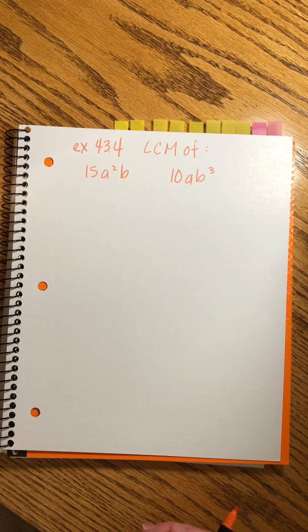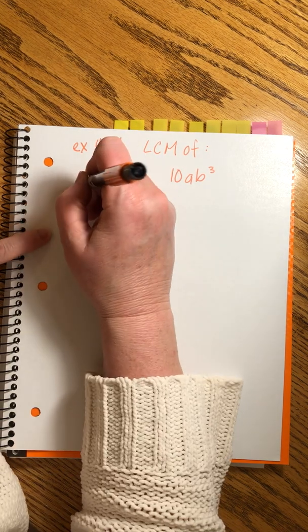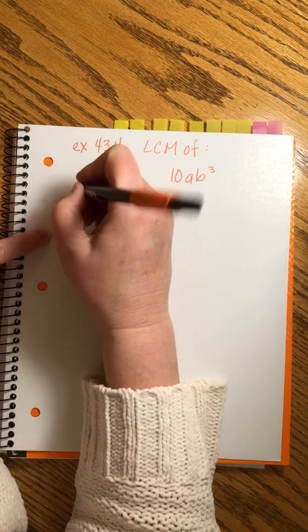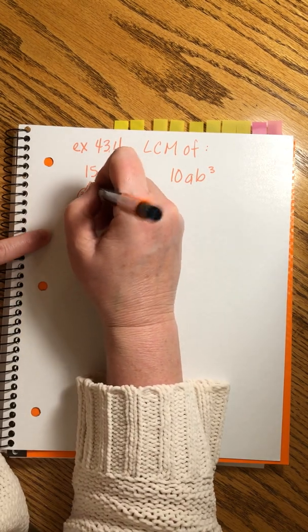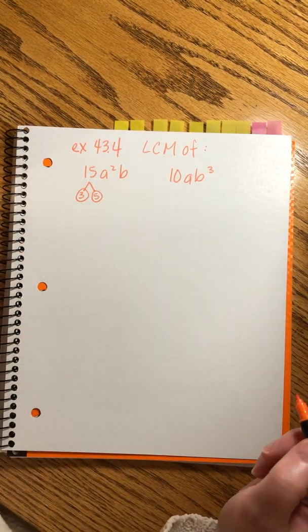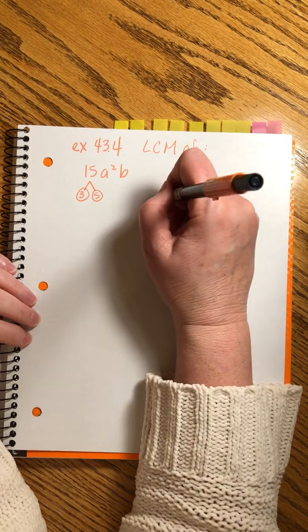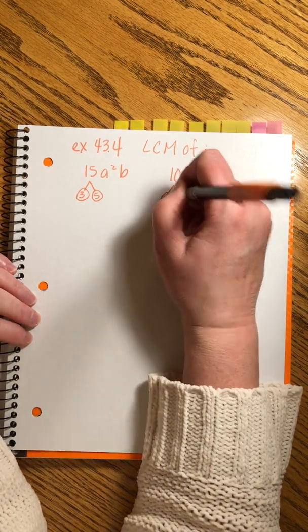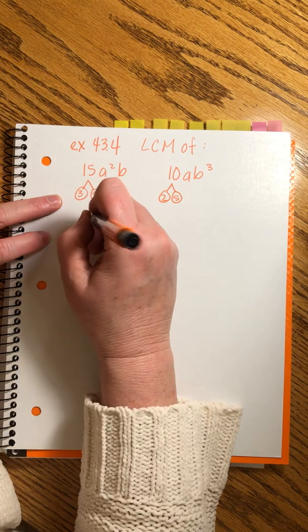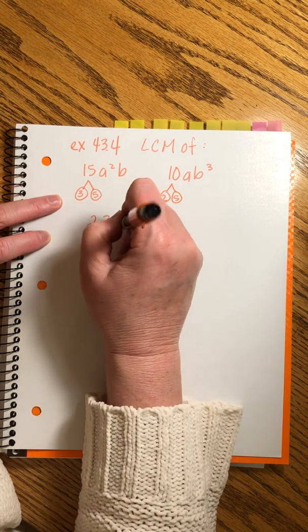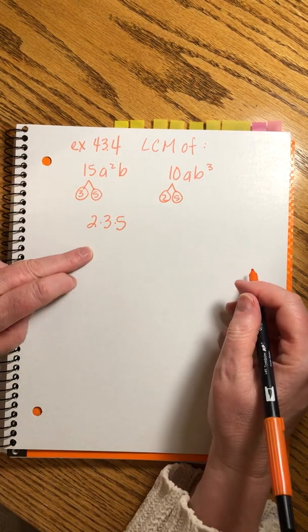Okay, so if we wanted, we could break down these factors. This is 3 times 5. This is 2 times 5. So to put this together, we're going to need 2 times 3 times 5. Everybody's got to find themselves.